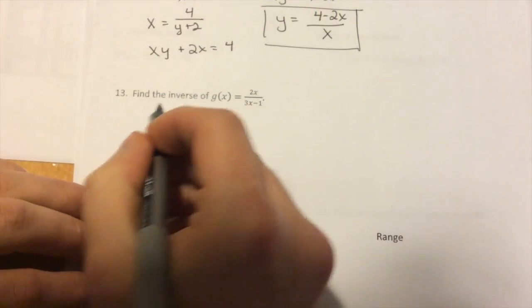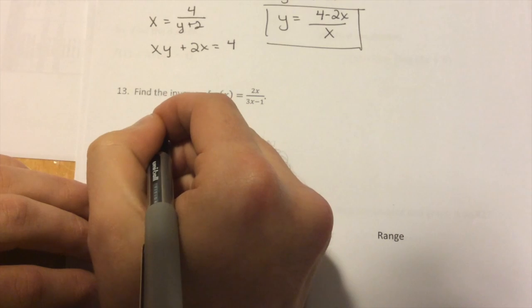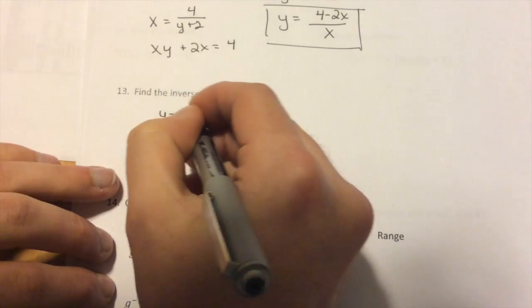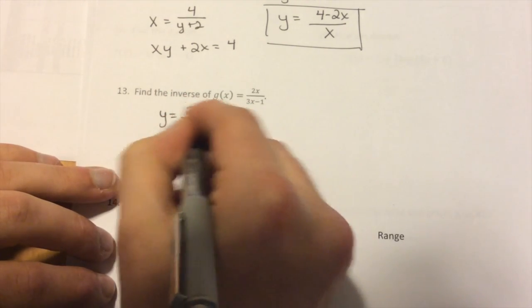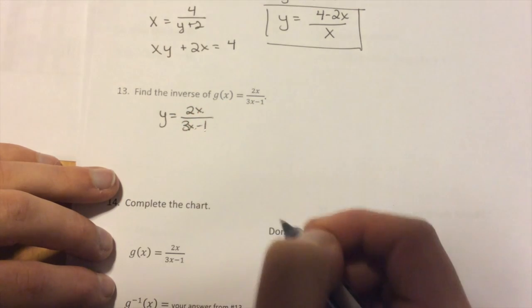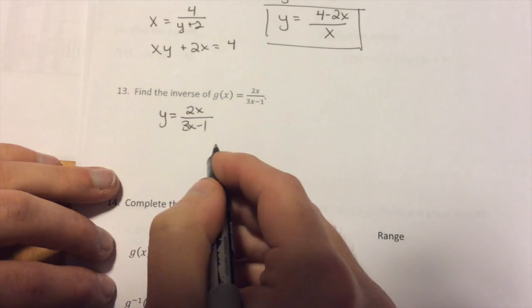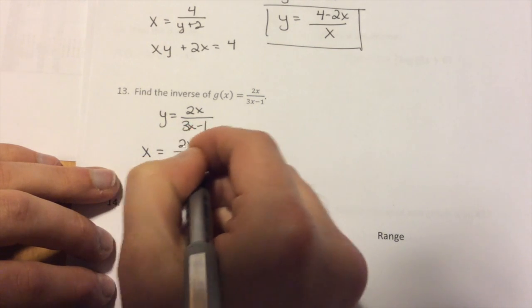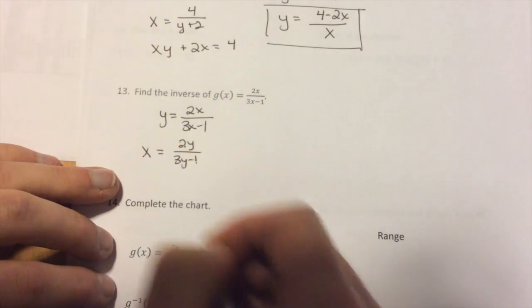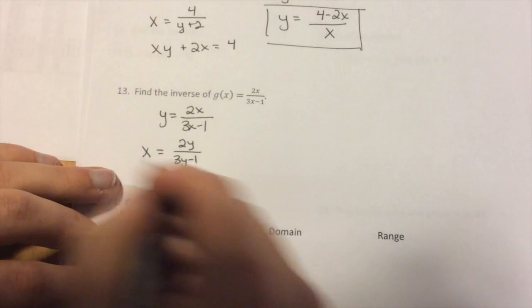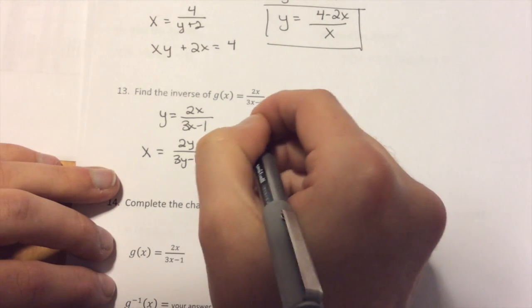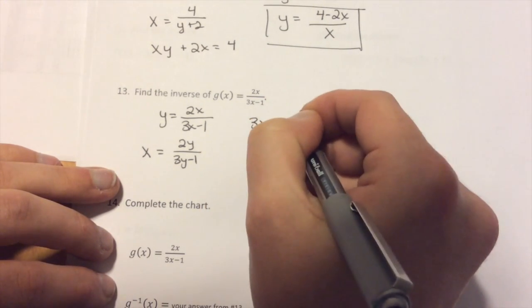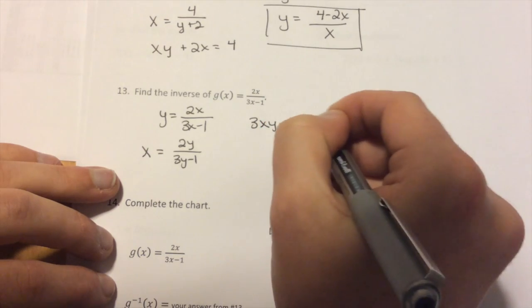Try it again. Find the inverse of g of x. So step 1, write y equals 2x over 3x minus 1. Step 2, switch the x's and the y's. So I have x equals 2y over 3y minus 1. Step 3, cross multiply. So I have 3xy minus x equals 2y.